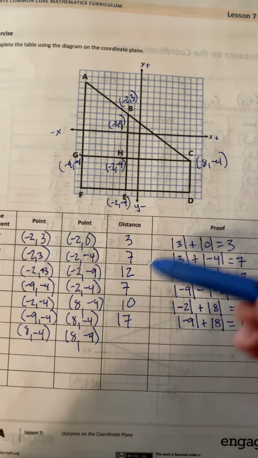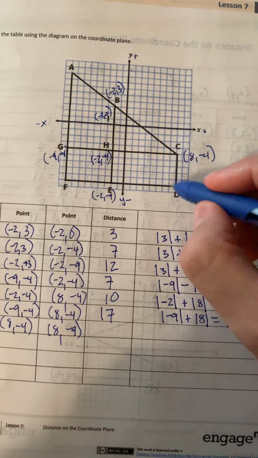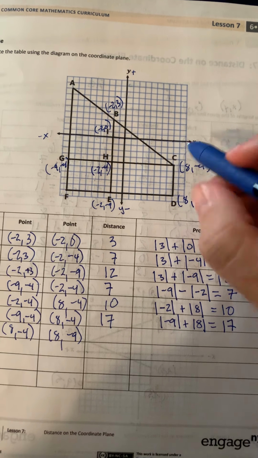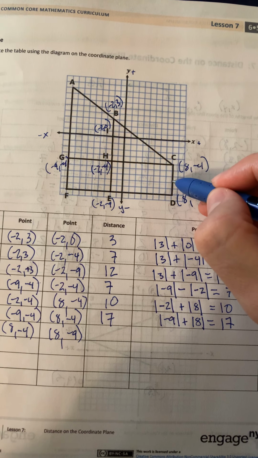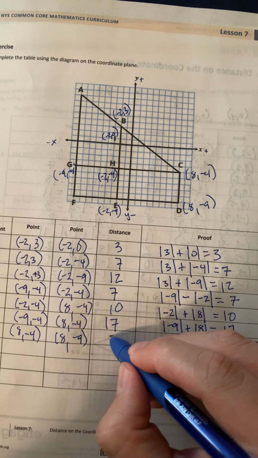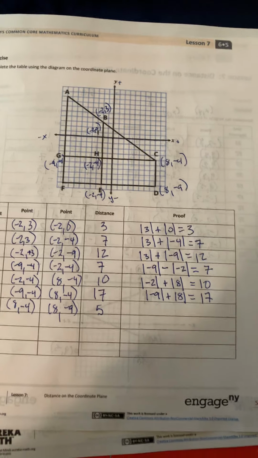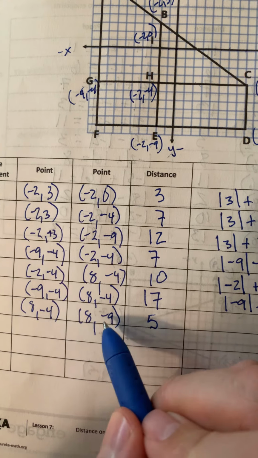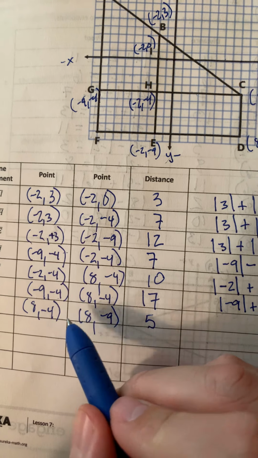And now I'm going to count the distance between C and D. And I'm not going to forget to label this. +8, -9. So we go ahead. 1, 2, 3, 4, 5. The distance is 5. Okay. So if you look at this one, the x's stayed the same. Now this one is going to be tricky. This is one of the ones that we flip.